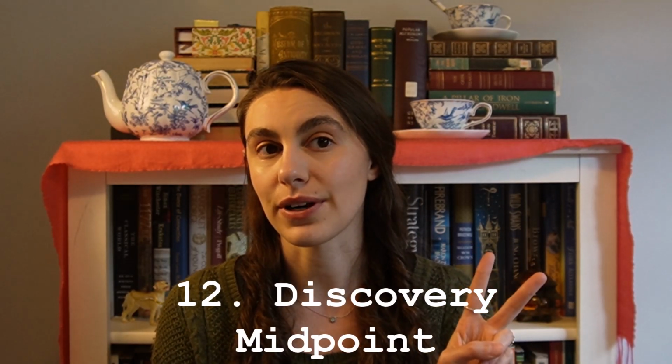12. Discovery. The midpoint. The midpoint is always a big shift for your hero. It's the big hinge on which the entire story turns. For Feyre, the shift is realizing she cares for Tamlin. She initially hated fairies, but now she really cares about what happens to them. The midpoint is also when your hero stops reacting to whatever's happening and starts acting with more agency. They've learned the rules of the special world, so they know what they can and can't do.